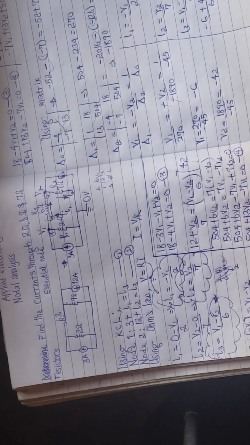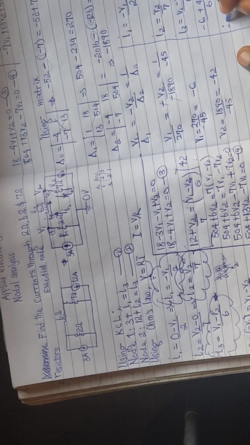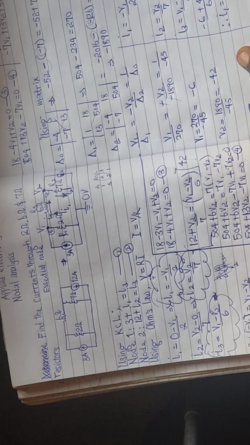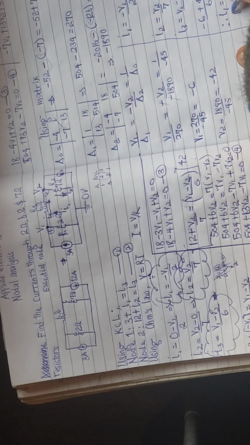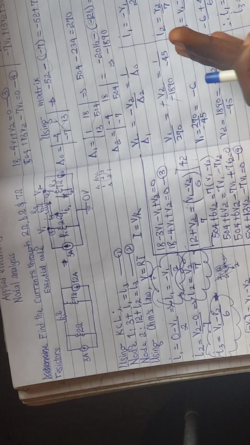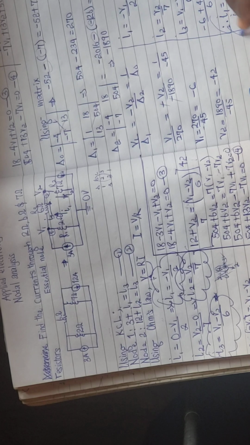So therefore, the current that flows now, I1 will be 3 amps. I2 will be minus 6 amps. And I3 will be 6 amps. So this is the current. This is the final answer.